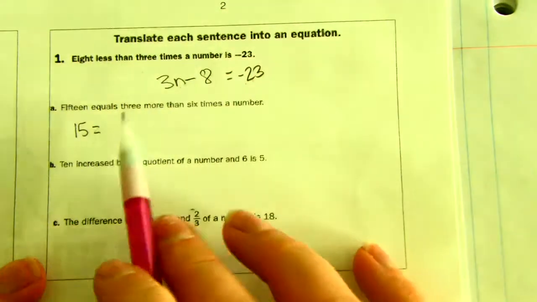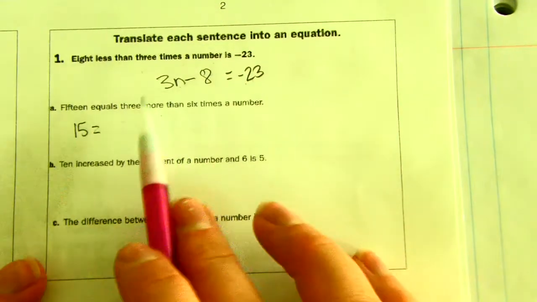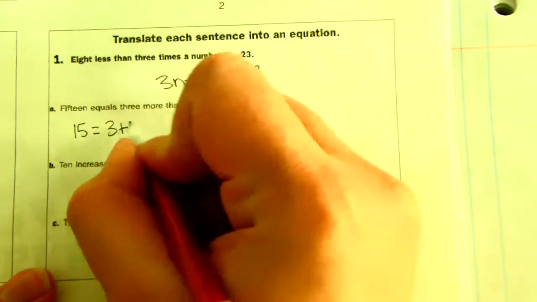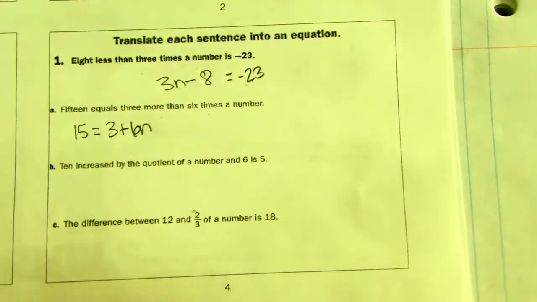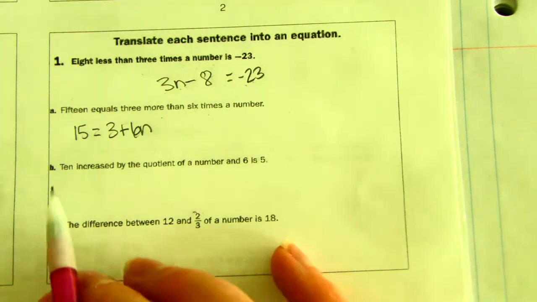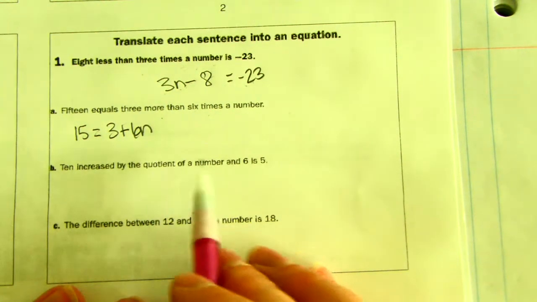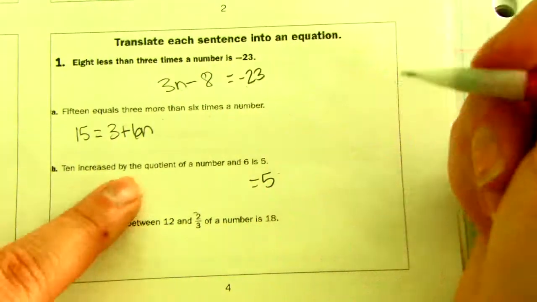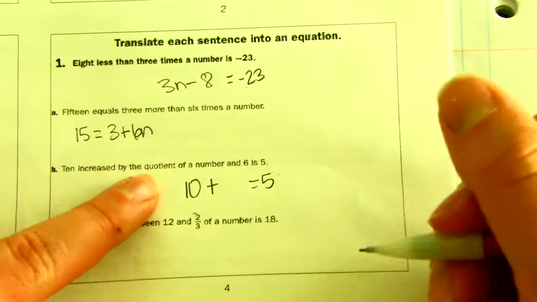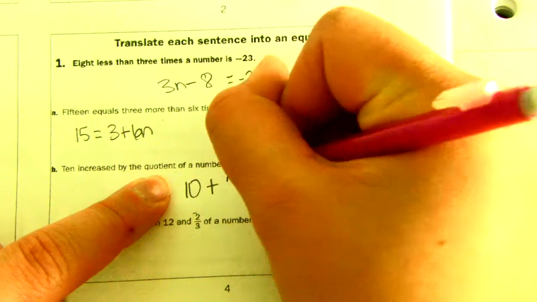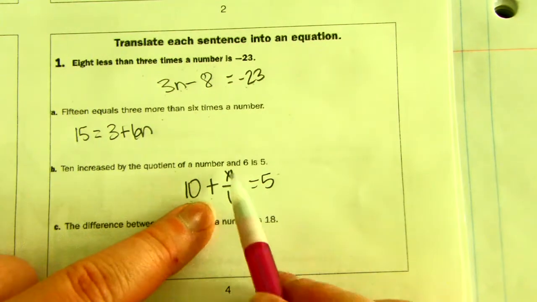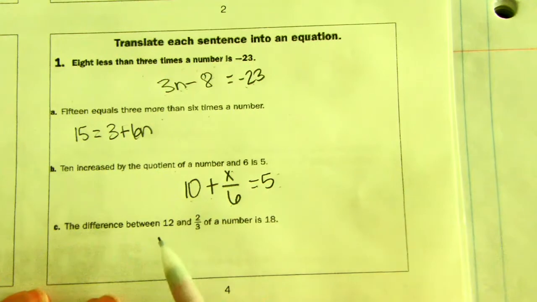15 equals, okay, well that helps. 15 equals 3 more than 6 times the number. 3 more, so 3 bigger than 6 times the number. 10 increased by the quotient of a number and 6 is 5, so equals 5. 10 increased by, so something bigger than 10. 10 plus the quotient of a number, so some number divided by 6.